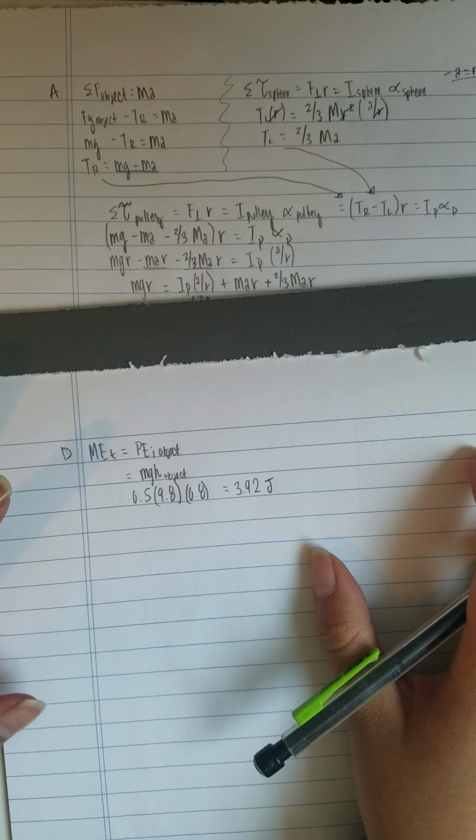Now we need to find how much energy is in the pulley. So the pulley is going to have a rotational KE. So we have KE rot pulley, which is 1/2 I of the pulley omega squared. Again we need to find omega.